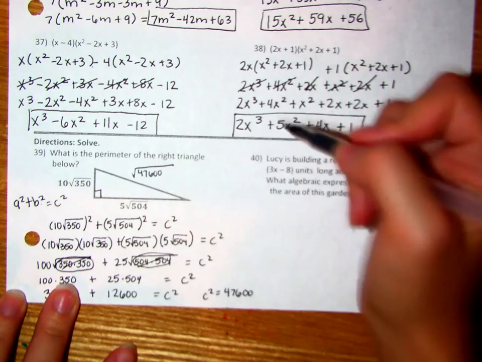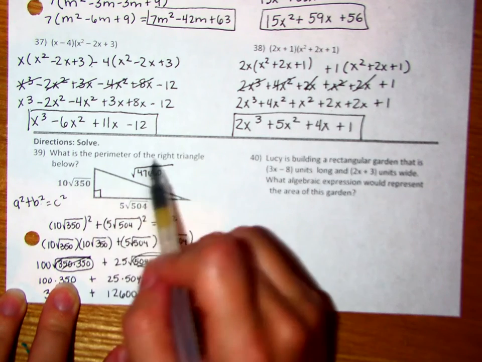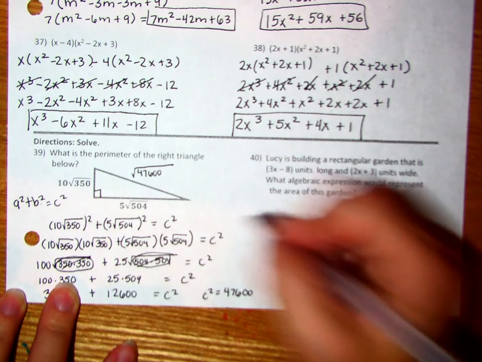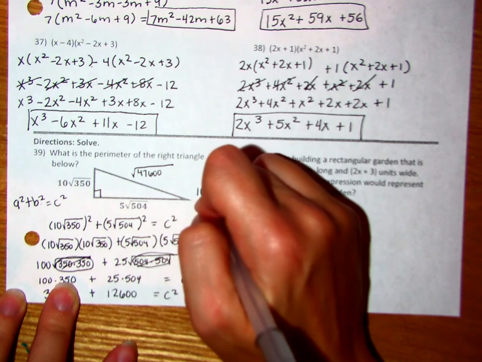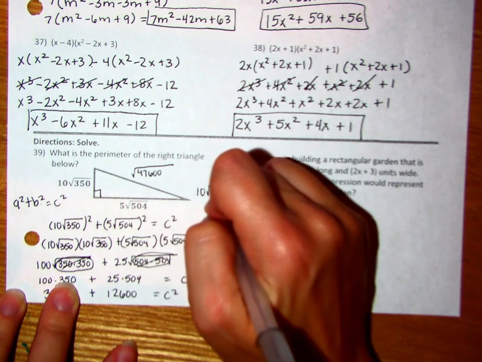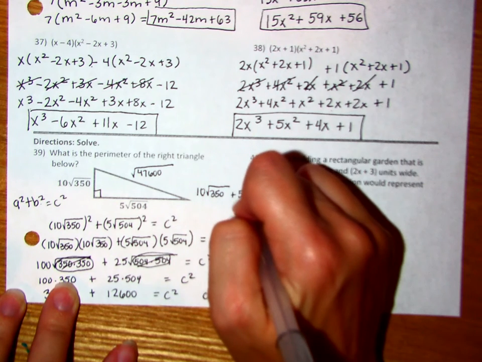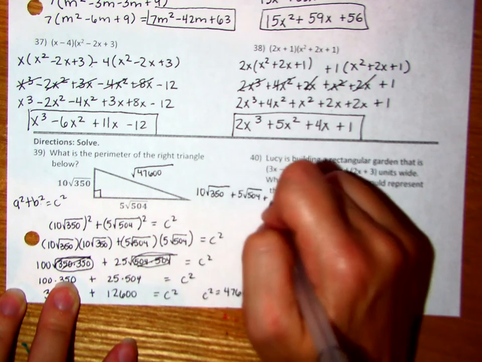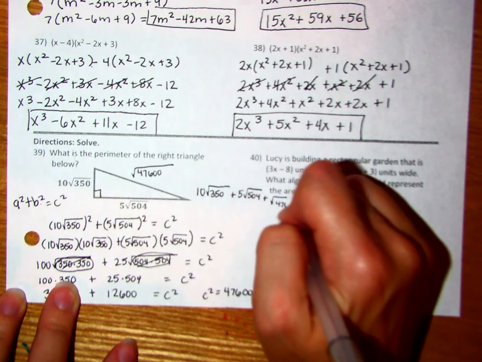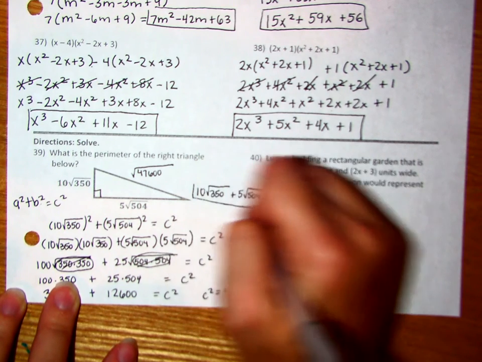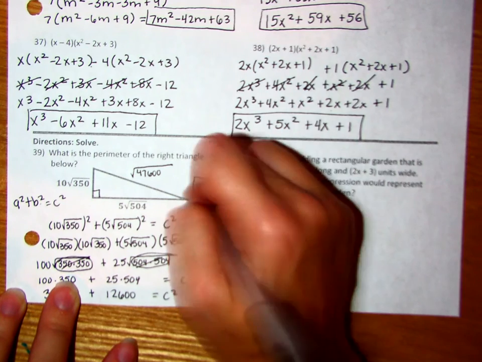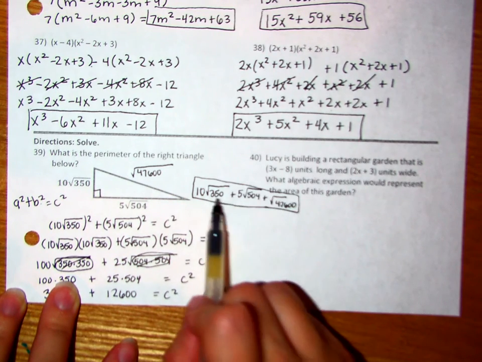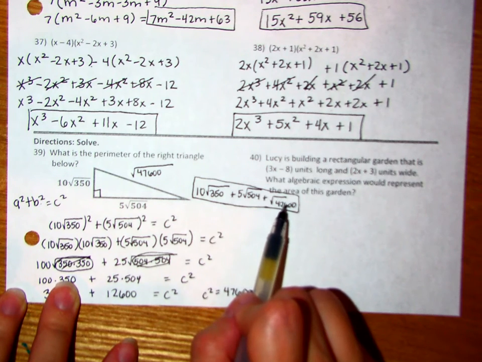Or just to get this point across here, to find the perimeter, we're going to be adding all three sides together. So what's our final answer? We have 10 square root of 350 plus 5 square root of 504 plus square root of 47,600. And then you can go ahead and simplify each of these, but just for the sake of time, I'm going to leave my answer like that just to get the point across. But if these were like terms, you would want to combine them all in the end.